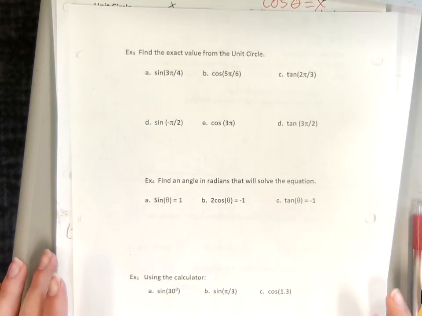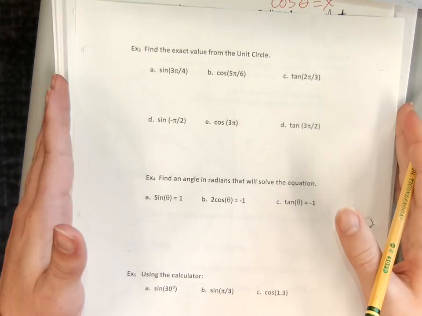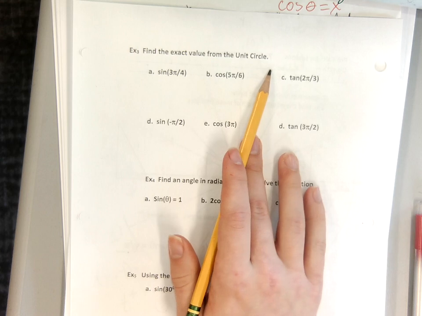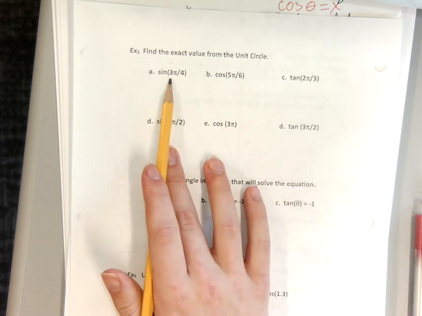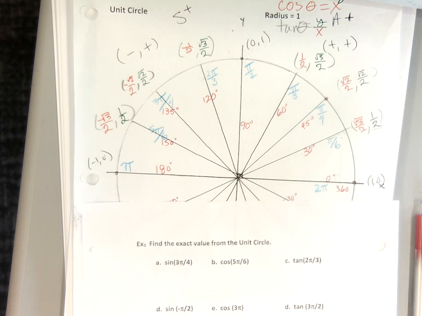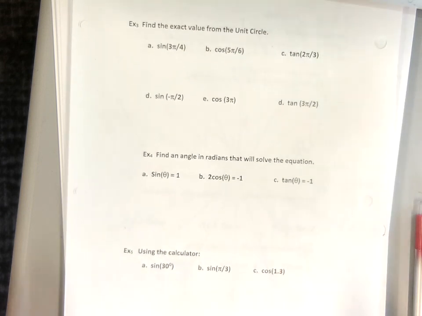All right. On to the next side of the page. Find the exact value from the unit circle. So these values are in radians, and we already have radians written down on your circle, so it's very convenient.